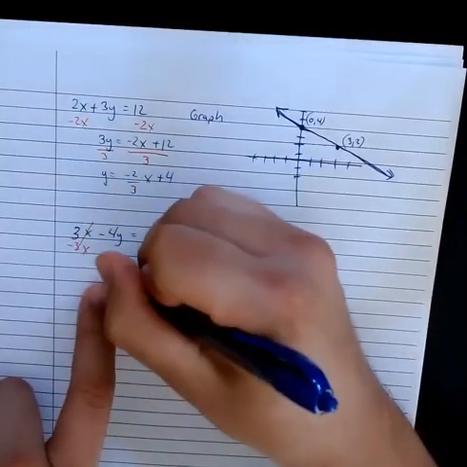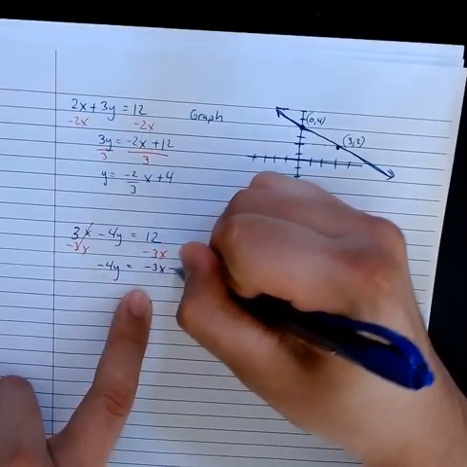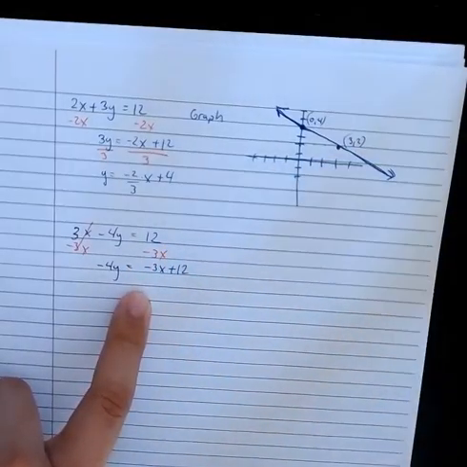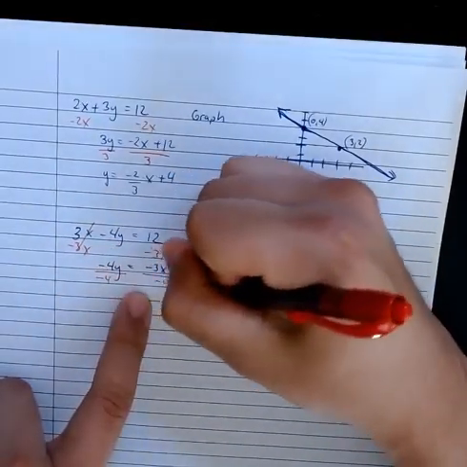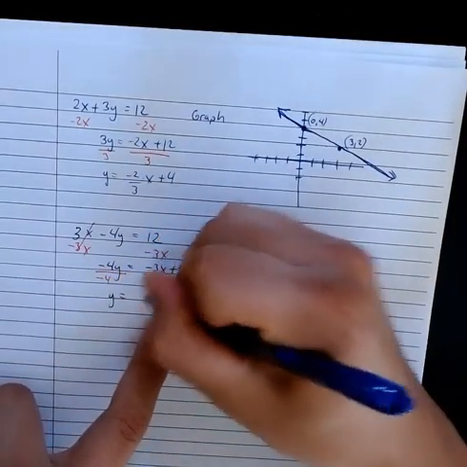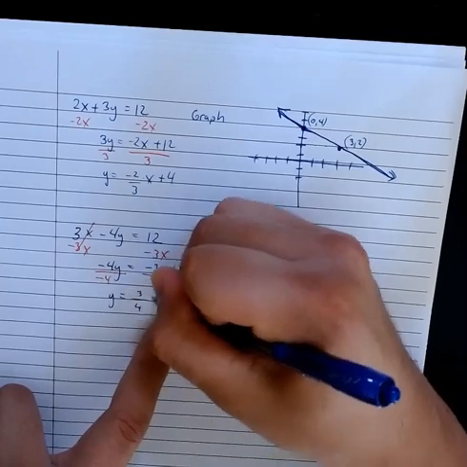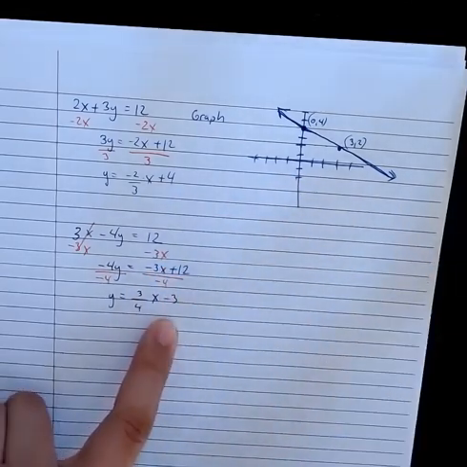This gives us negative 4y equals negative 3x plus 12. And now we can divide both sides by negative 4. Here, a double negative makes that a positive. So we get y equals positive 3/4 x. And then 12 divided by negative 4 is negative 3.